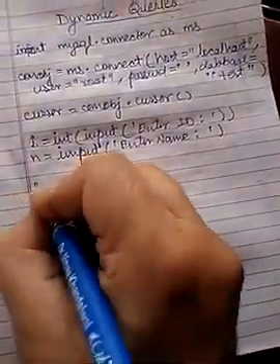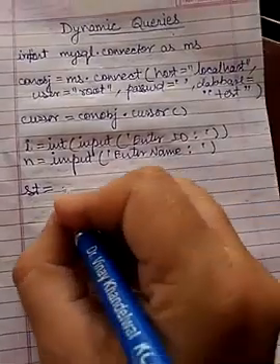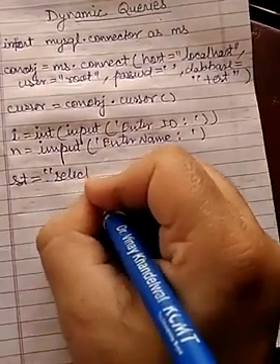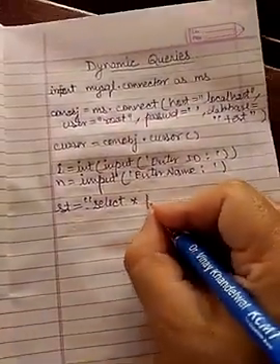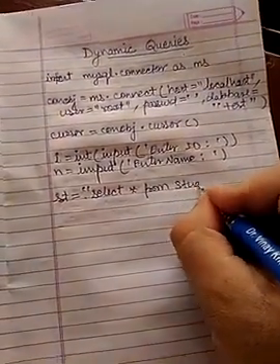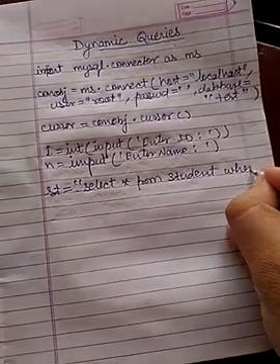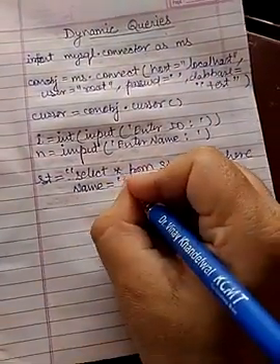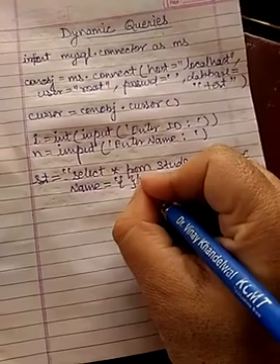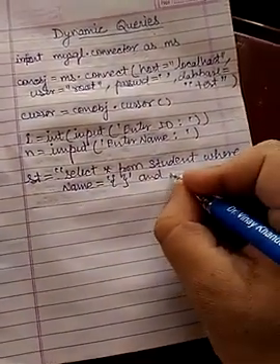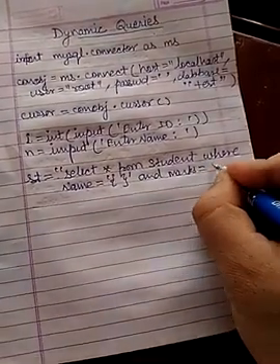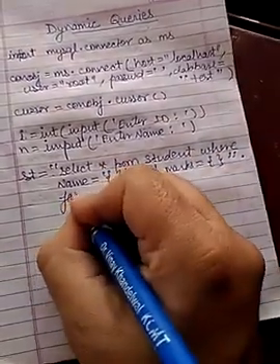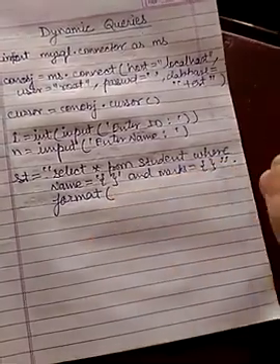Now we are writing the statement equal to select asterisk from table name student where name equal to placeholder and ID equal to placeholder, dot format. Now we have to pass the parameter.